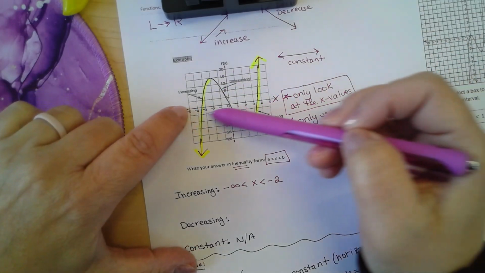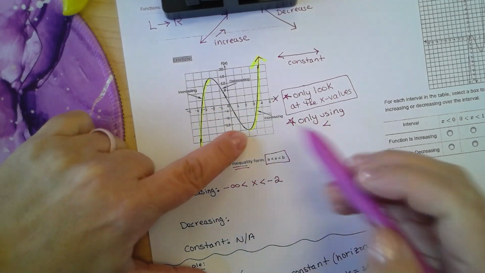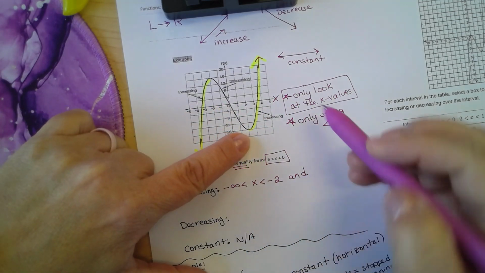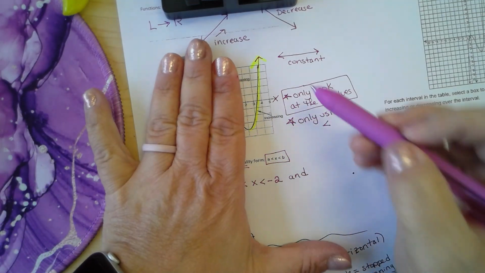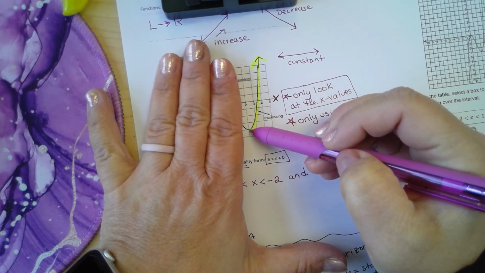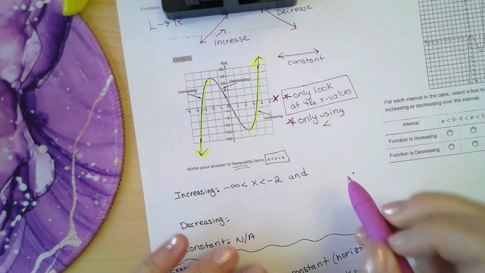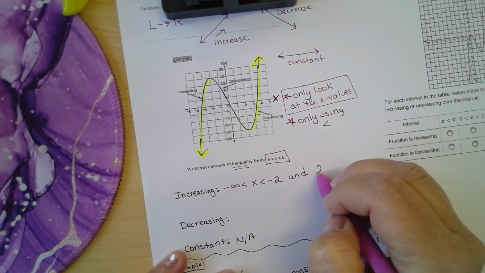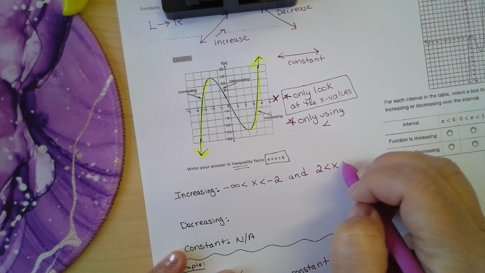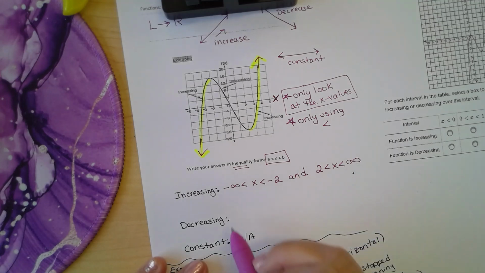Again, only focus on the x values. Forget about the y-axis. All right, so what's the other one? There's another interval. So if you cover this up, focus on the x-axis. So it starts to increase at 2, looking at the x-axis, from 2 to infinity. Okay, and that's it.